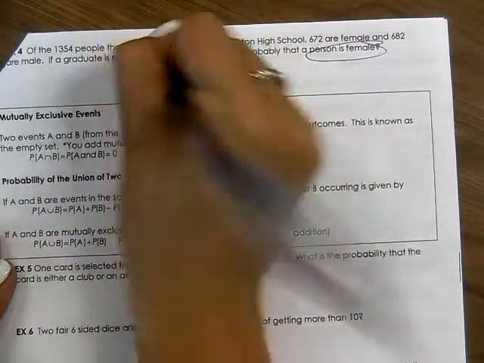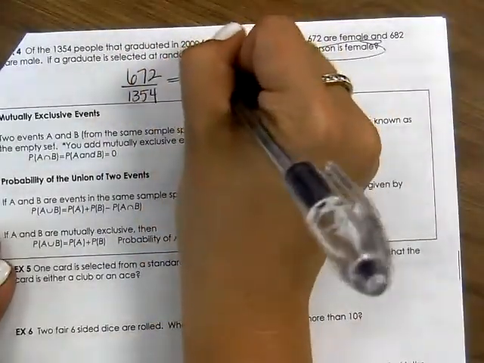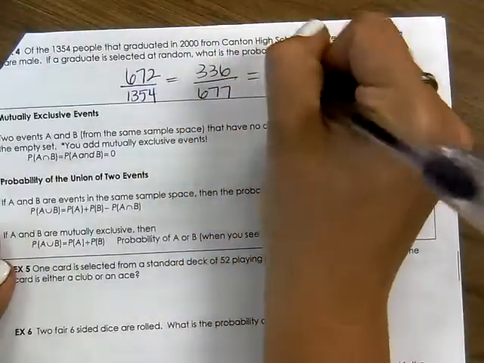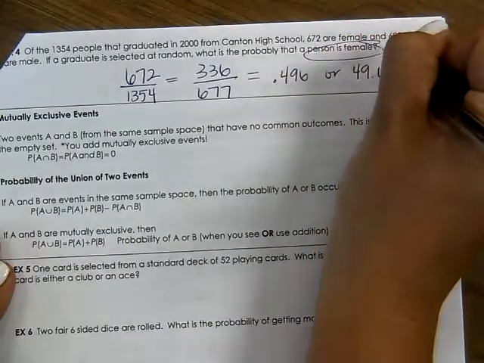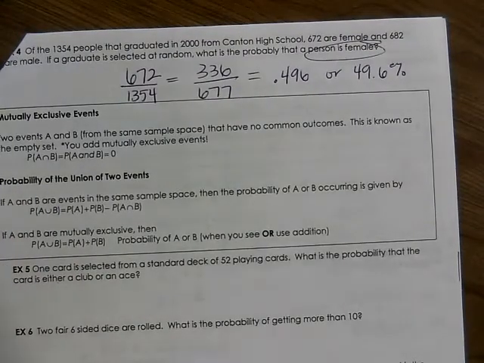How many females are there? 672. So 672 out of 1,354 is our probability. And we should simplify. So 336 over 677, which is 0.496 or 49.6%. Easy enough? Okay, so that's basic scenarios.